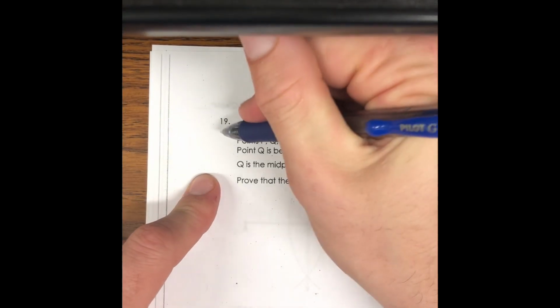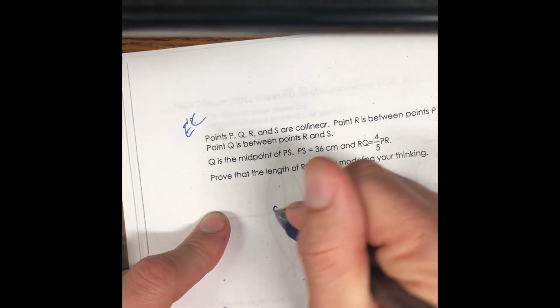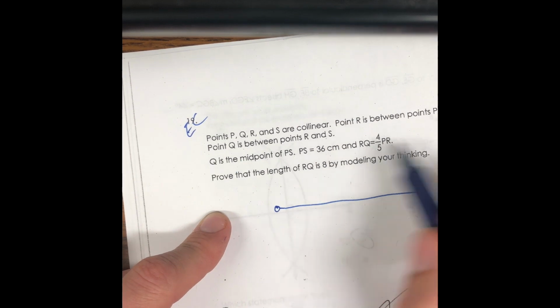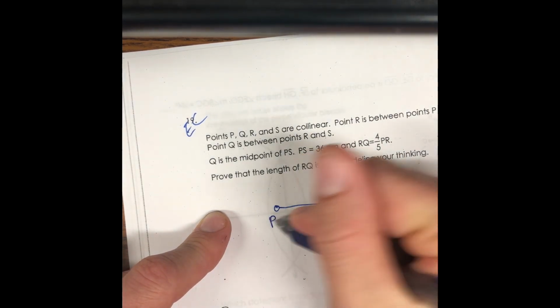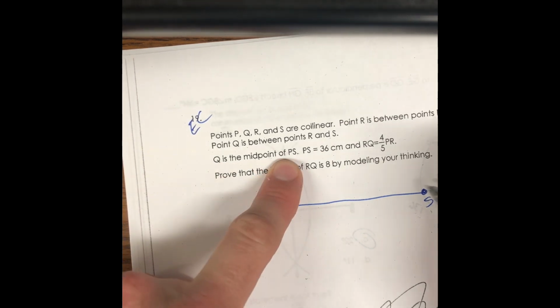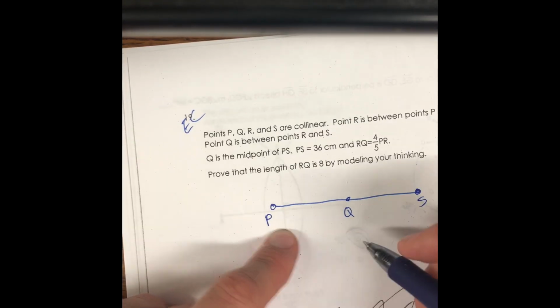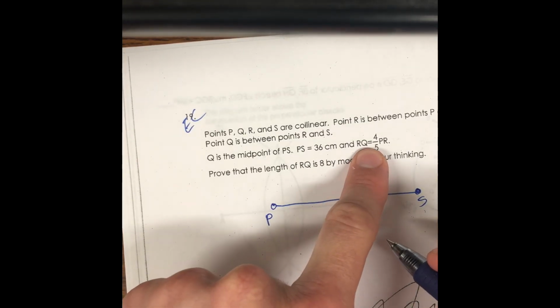Okay, and this one was extra credit. It says PQRS are collinear, but it says it in a weird way. This is P and S, and Q is the midpoint of PS, and R is between these two.